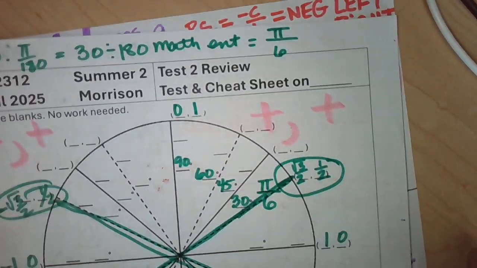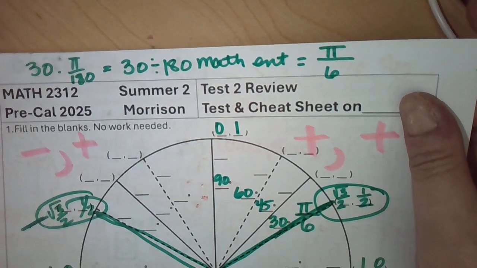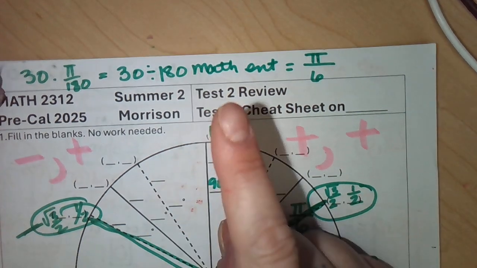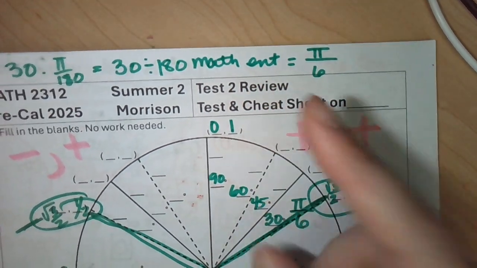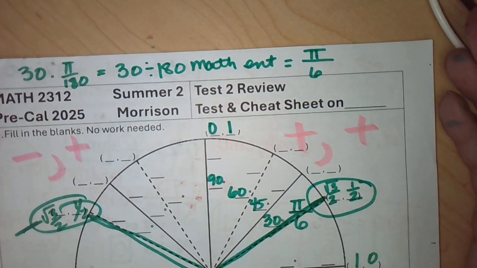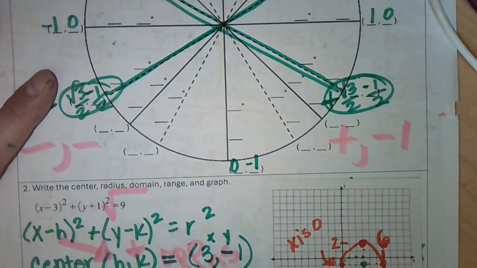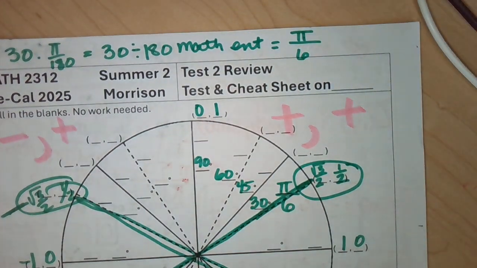Also, I'm going to put a copy of this on Blackboard, and I'm going to put a copy of your Test 1 answers on Blackboard if you want to see how I score. Like big problems get big points. Little problems get little points. Okay, good luck. I'll see you tomorrow.